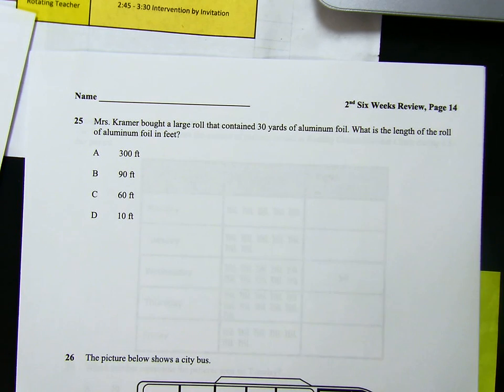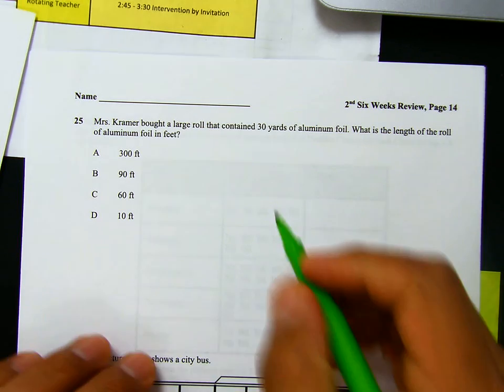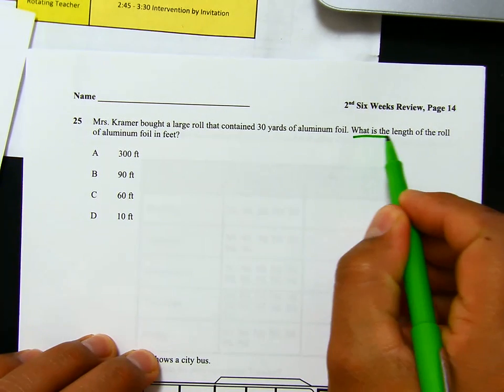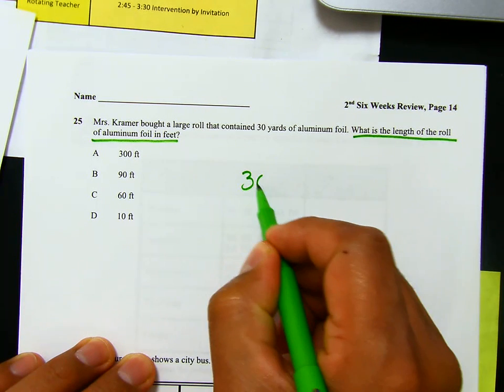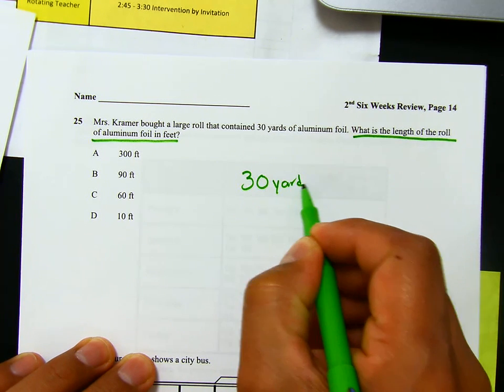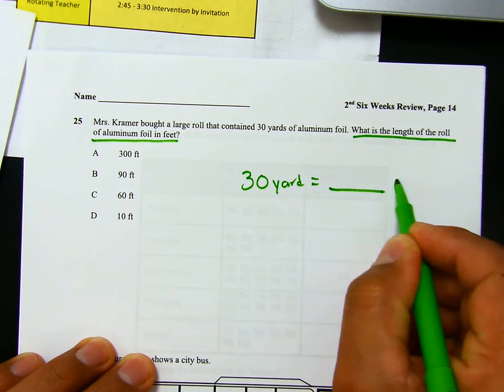25. Mrs. Kramer bought a large roll that contained 30 yards of aluminum foil. What is the length of the roll of aluminum foil in feet? So what they're asking us, what is the length of the roll of aluminum foil in feet? So we have 30 yards, and we want to know how many feet that is.